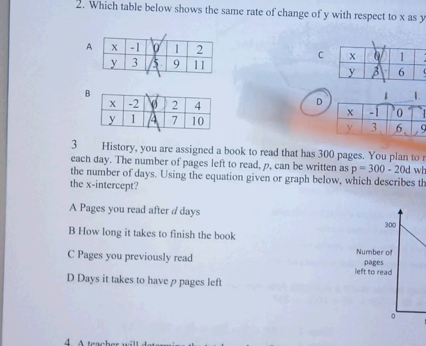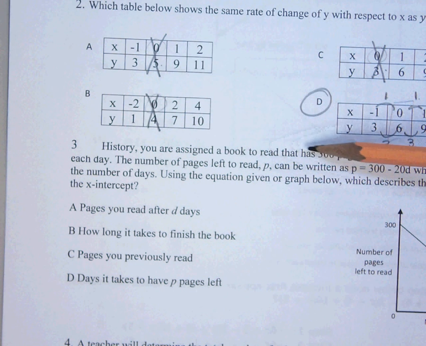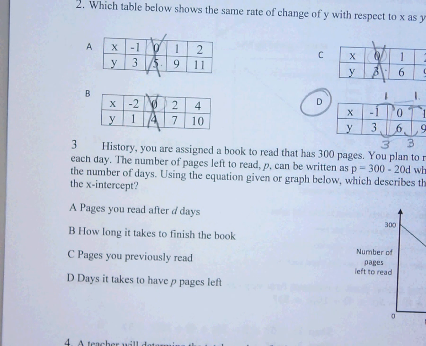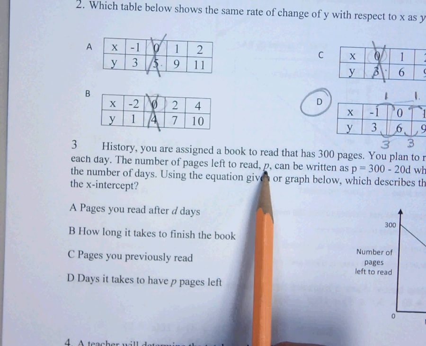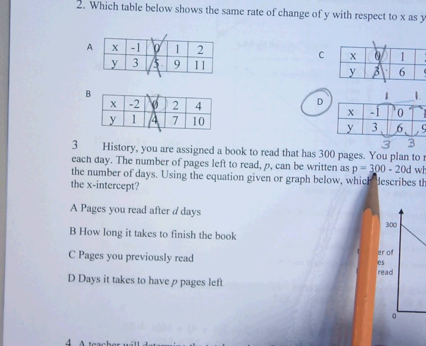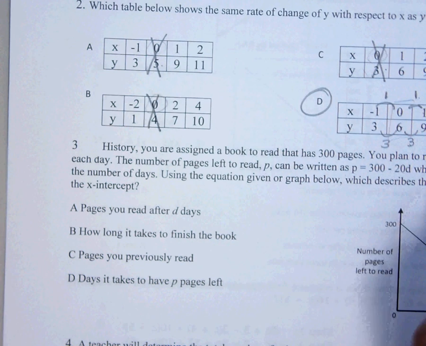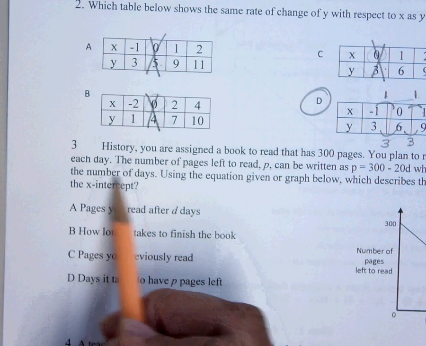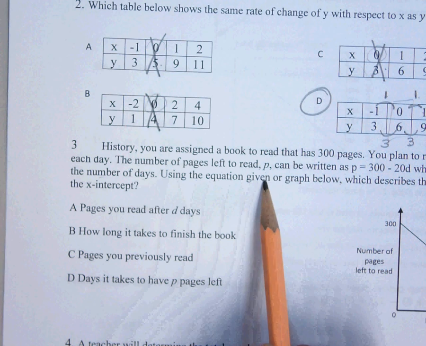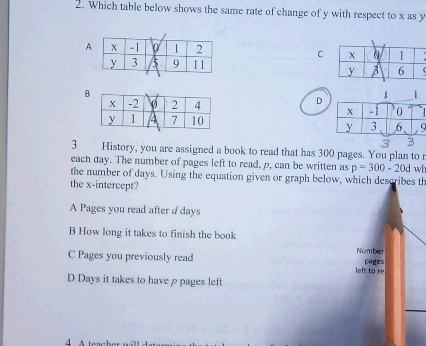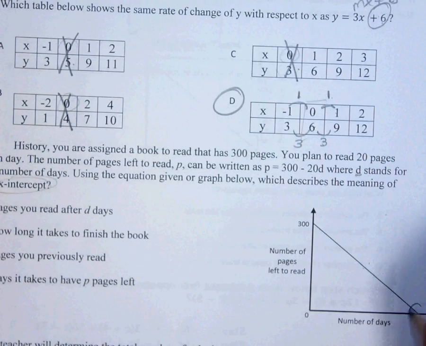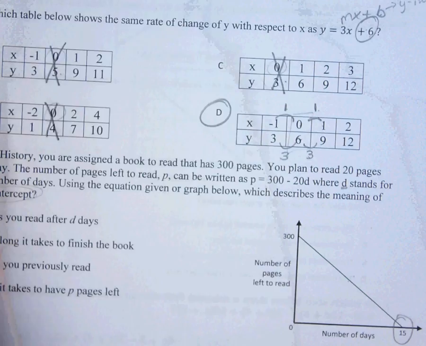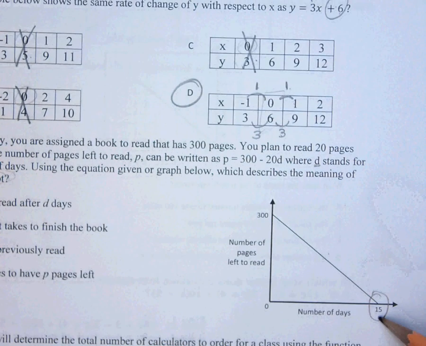Number 3, history. You are assigned a book to read that has 300 pages. You plan to read 20 pages each day. The number of pages left to read, P, can be written as P equals 300 minus 20D, where D stands for the number of days. Using the equation given or graph below, which describes the meaning of the x-intercept? The x-intercept is where it crosses the x-axis. And it crosses the x-axis at 15.